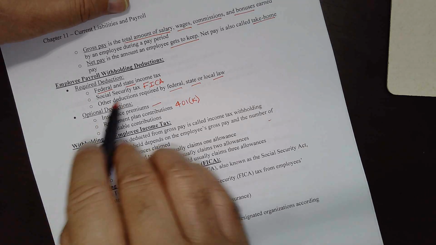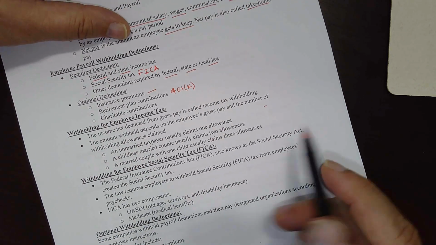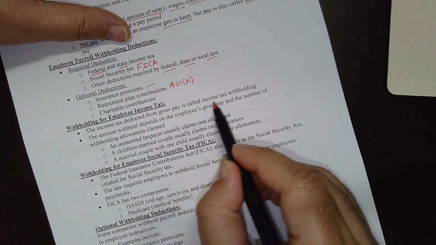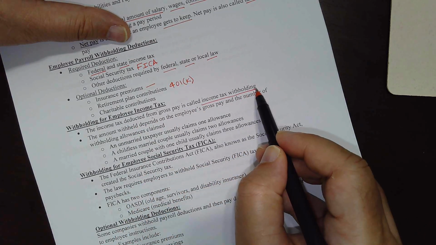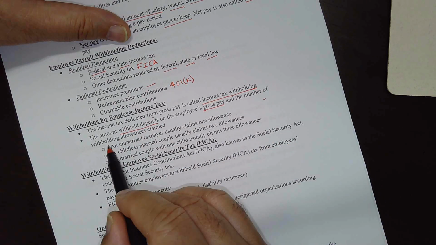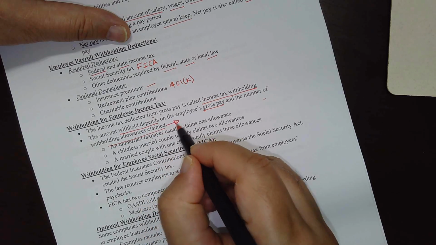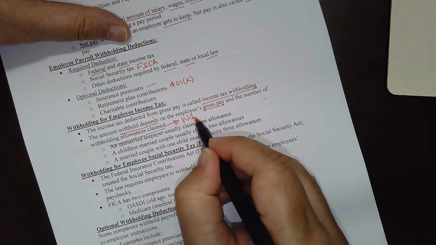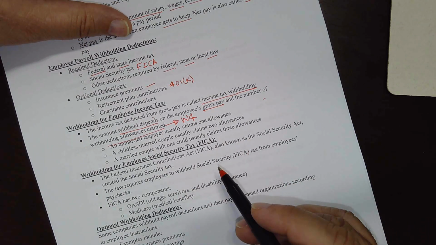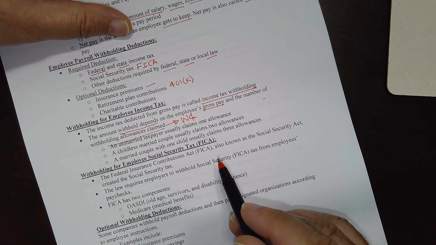After these deductions, you are paying this. Withholding the employee income tax. The income tax deducted from gross pay is called income tax withholding. The amount withheld depends on employee gross pay and the number of withholding allowances claimed, which again, you claim all of those things in a form called W-4. We're not going to talk about probably in this class what a W-4 is, but if you ever work for some companies, they will ask you to fill out that form.